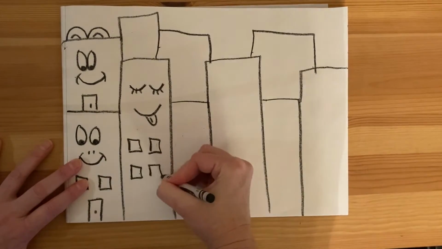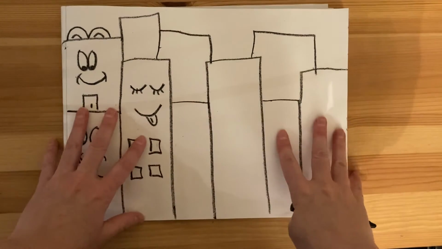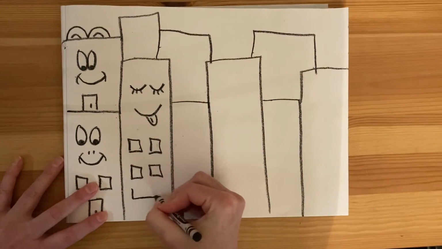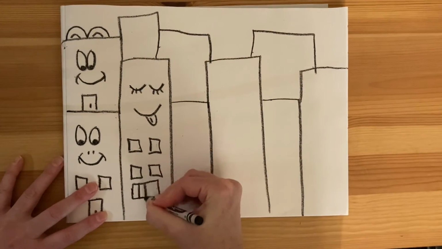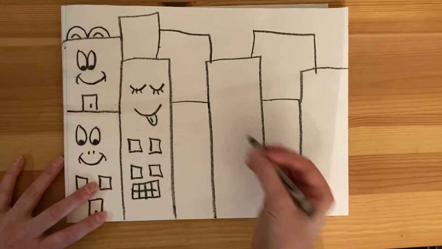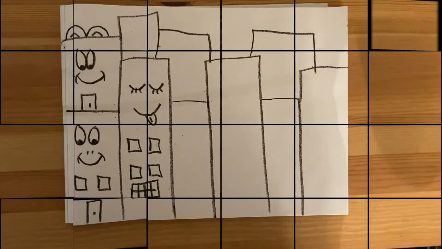The last step after this is for us to paint the cityscape with watercolors, or you could use colored pencils or markers to color it in. And of course, have fun.